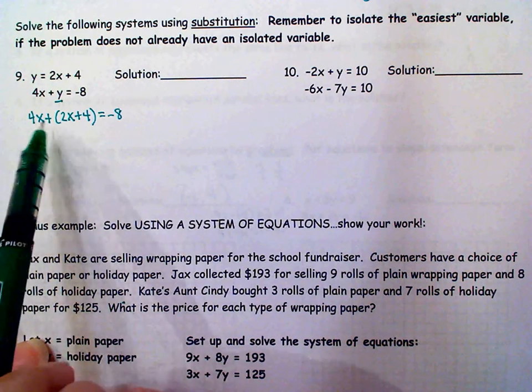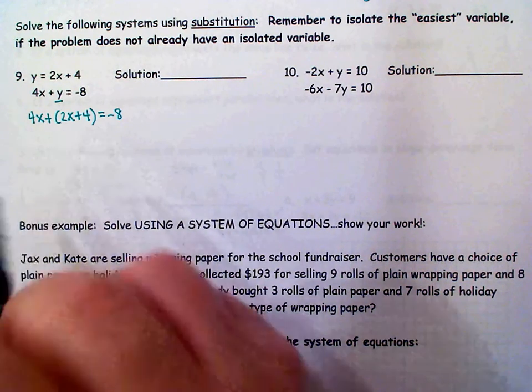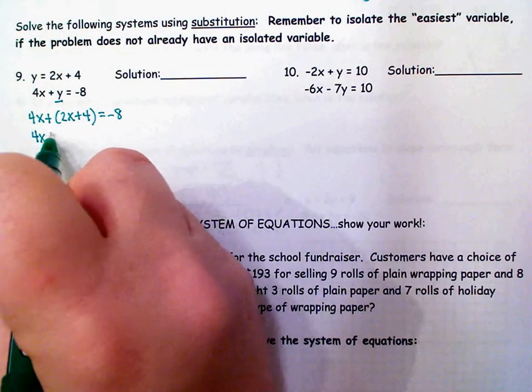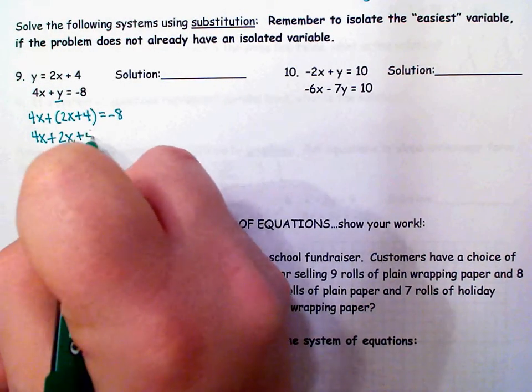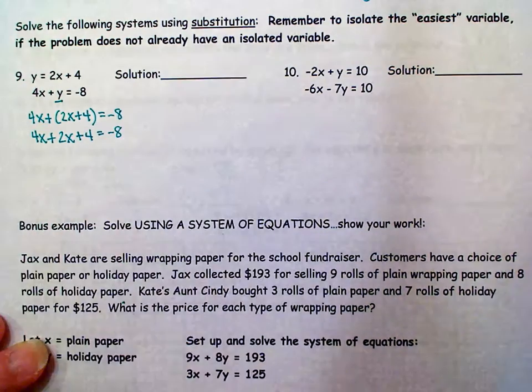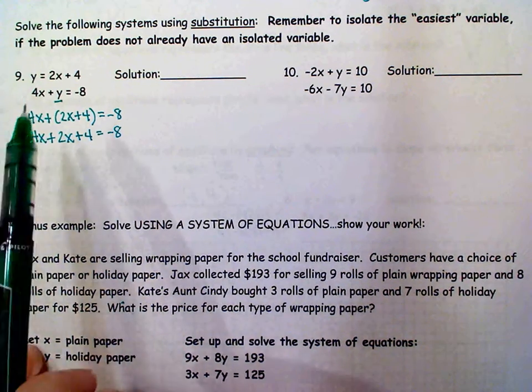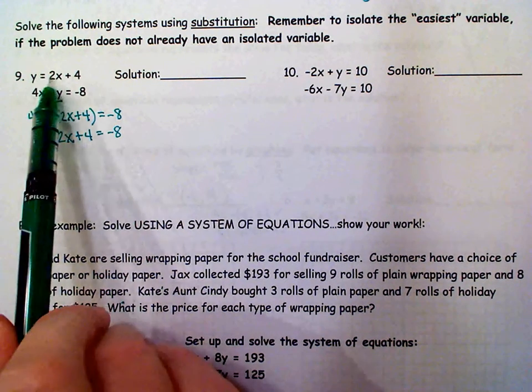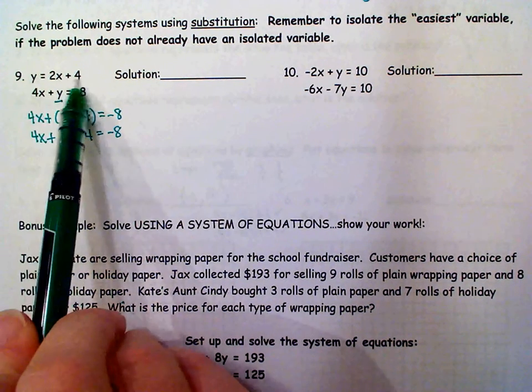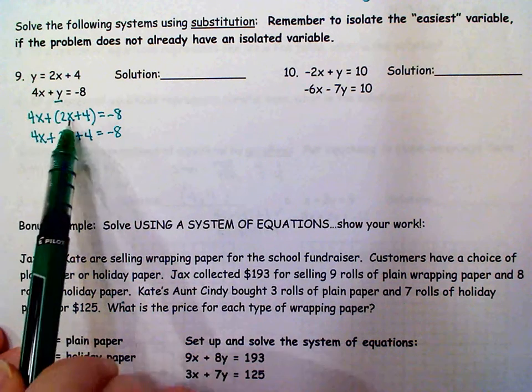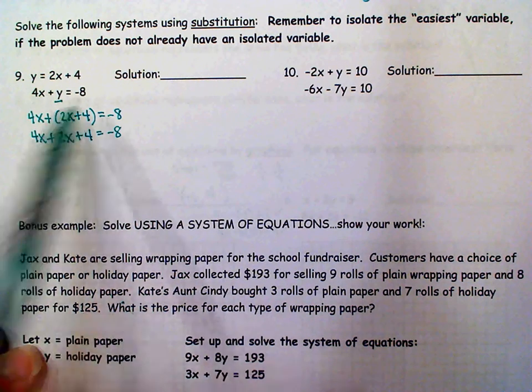So 4x plus (2x plus 4) in parentheses is the same thing as 4x plus 2x plus 4 without the parentheses. Those are exactly the same. So all we did is replace the y with something equivalent. Y is equal to 2x plus 4. So we replaced y with 2x plus 4 in the second equation.